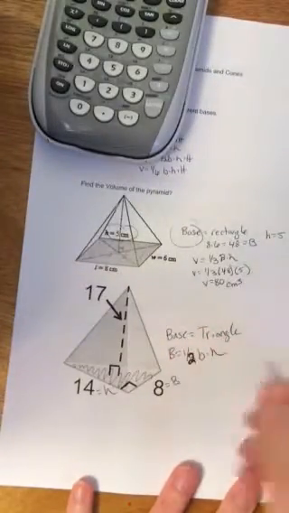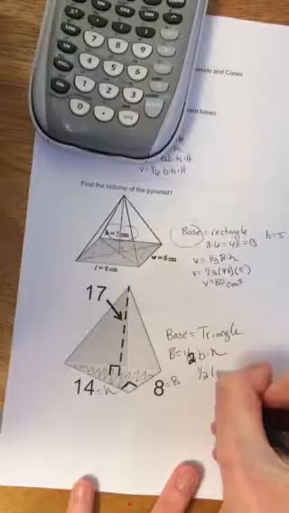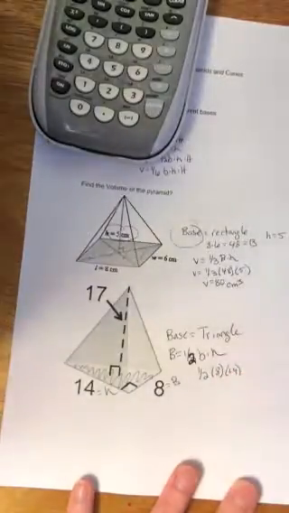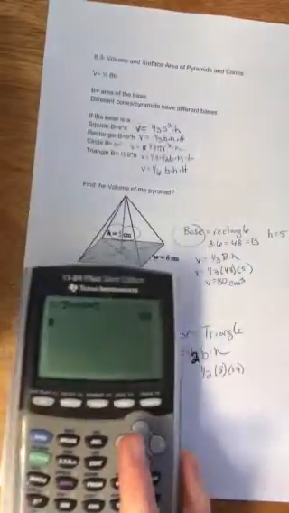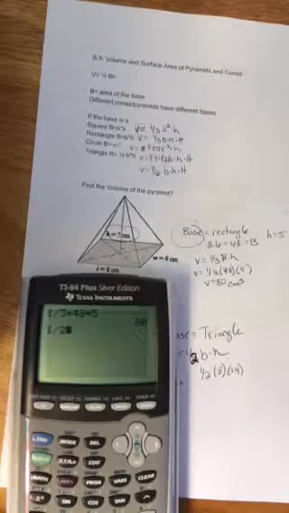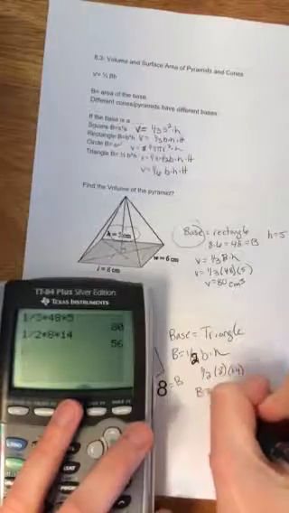So big B is going to equal this. So it's going to be 1/2 times 8 times 14. Which again, that's kind of a big number, so I'm going to steal my calculator. So 1/2 times 8 times 14 is simply 56. So big B equals 56.